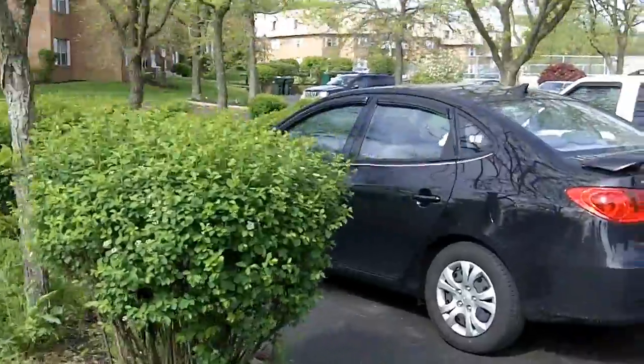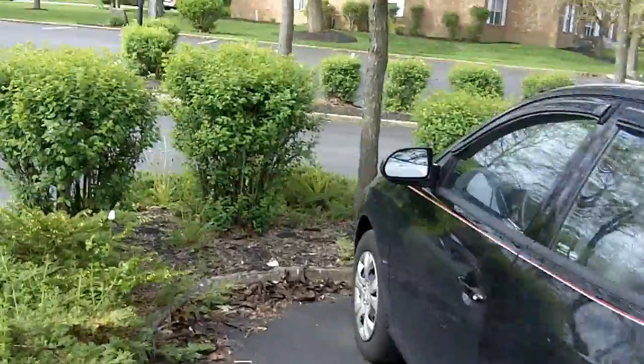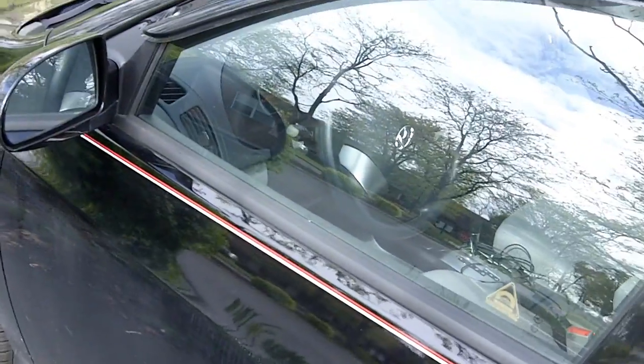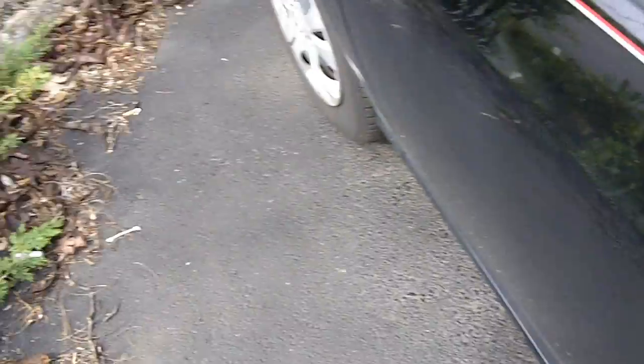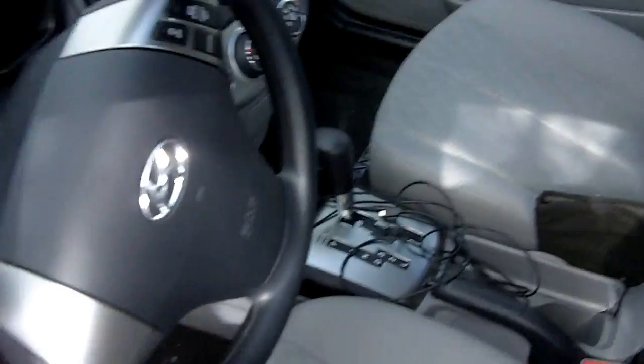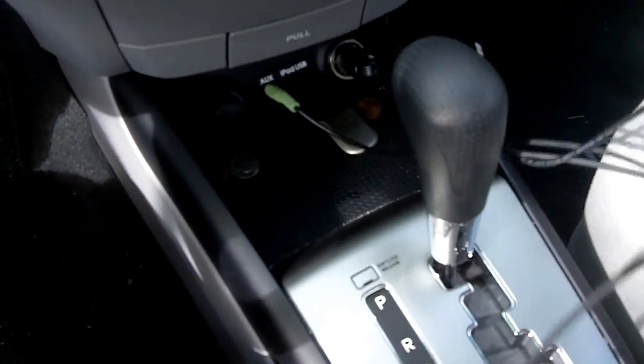Hey, buddy. This is my car. It is a 2010 Hyundai Elantra. I replaced a 1992 Subaru station wagon with it in January, and I love this car, mostly because it has an aux-in jack that lets me listen to my cell phone. How cool is that, right?